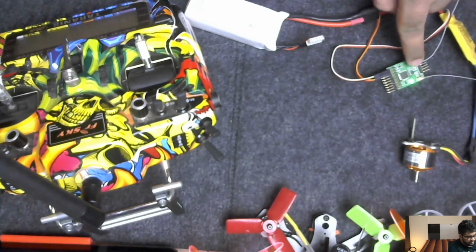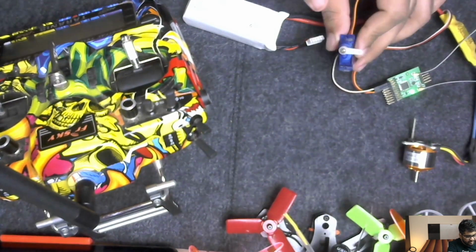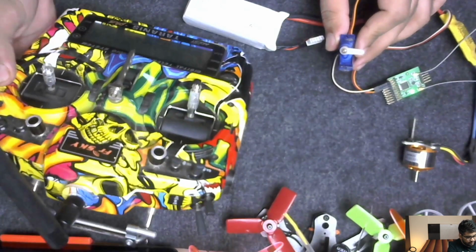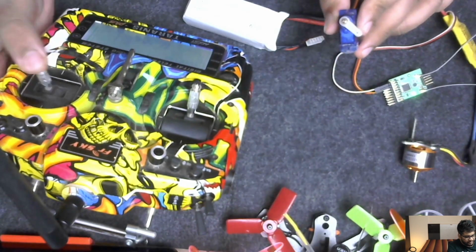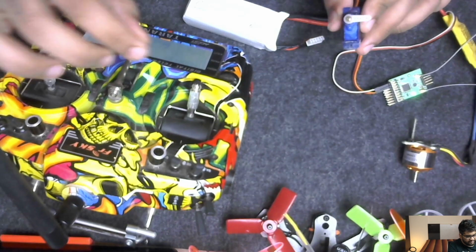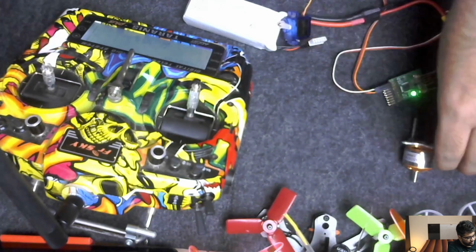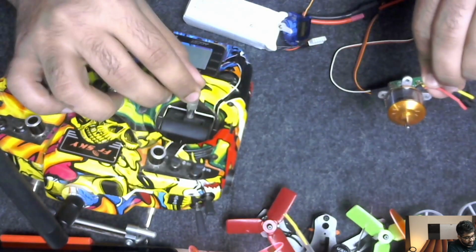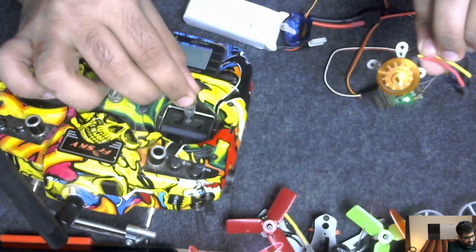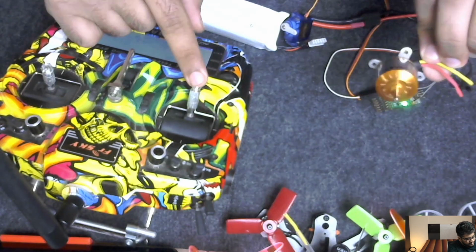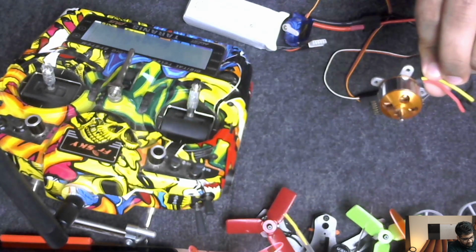You can see the green light. And I have connected this servo motor to the roll axis. So if I do roll, you can see the servo is moving on the roll axis. There will be no other movement on any other axis because it is on the roll axis. So I have connected my roll axis to the servo, and I have connected throttle to this motor. You can see as I give throttle, the motor spins. Telemetry lost. Telemetry recovered.